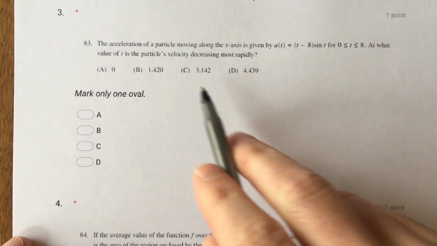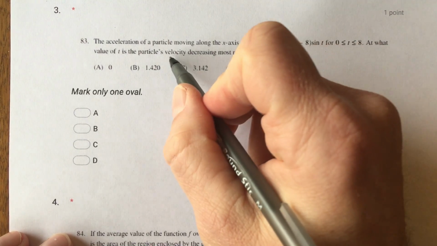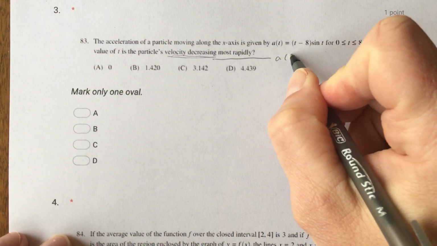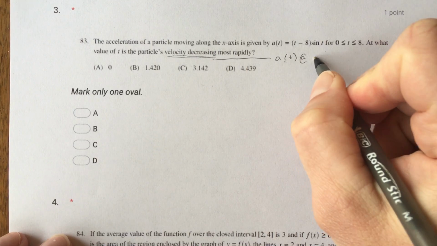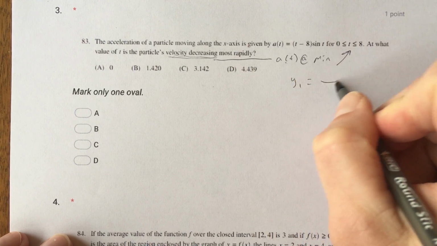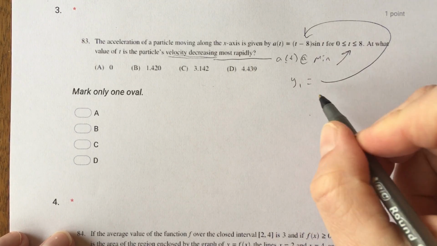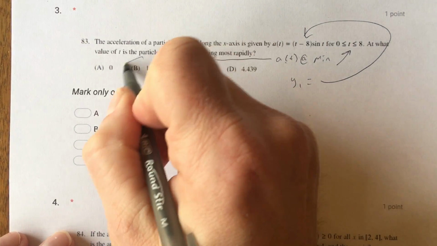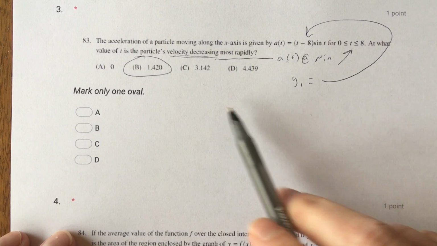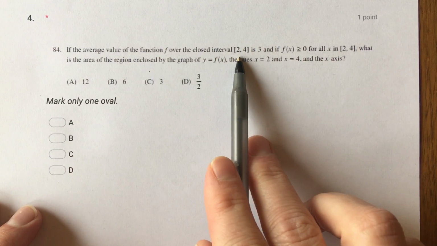Our next one says the acceleration of a particle moving along is given by this. At what time is the velocity decreasing the most rapidly? Well, how we would know if a velocity is decreasing is by looking at the acceleration. So really what this is saying is, when is a of t at its minimum from 0 to 8. So what you should do is put y1 equal this function here and graph it from 0 to 8 and see when it hits its minimum. And if you do that correctly, you should have had 1.420. Okay, so that's all we're doing there, is graphing that and seeing when it hits its minimum, and that's at 1.420.